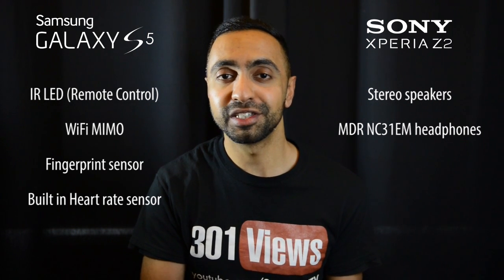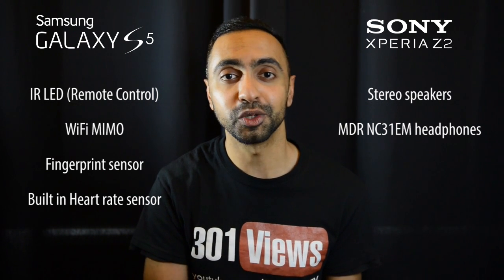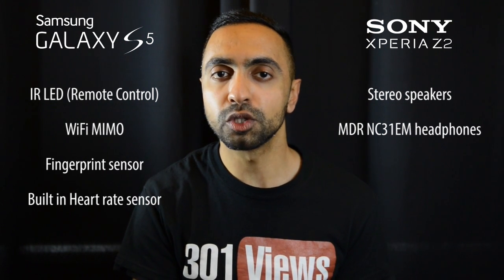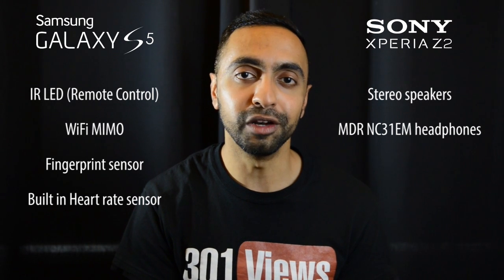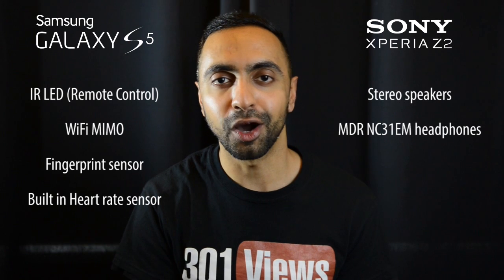Samsung Galaxy S5 still has the speaker at the back of the device, even though you're going to be looking at the front of the device, so this is a good improvement on the Sony Xperia Z2. And it also comes with Sony's own headphones out of the box, which are definitely better and more in value compared to the box standard headphones that you usually get on smartphones.